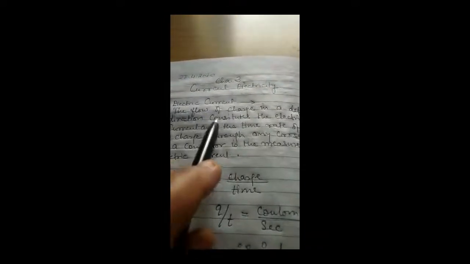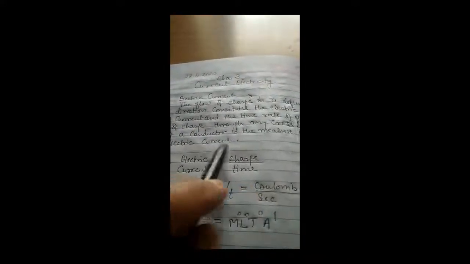In this chapter, starting from the first term, that is electric current, which is denoted by I. For defining electric current, the flow of charge in a definite direction constitutes the electric current, and the time rate of flow of charge through any cross section of a conductor is the measure of electric current. Therefore, electric current is equal to charge upon time. That means I is equal to Q by T.